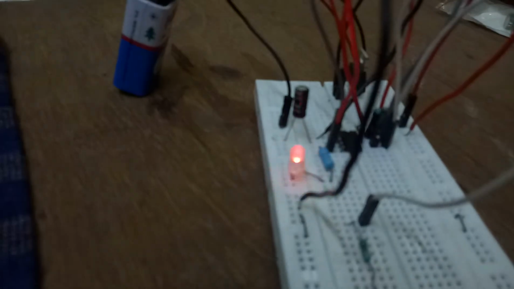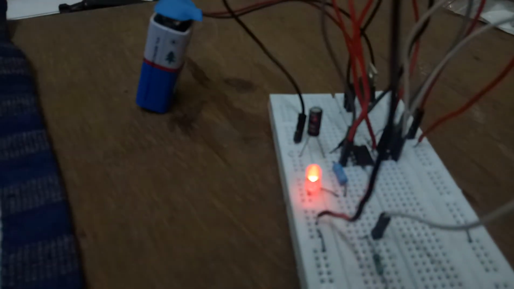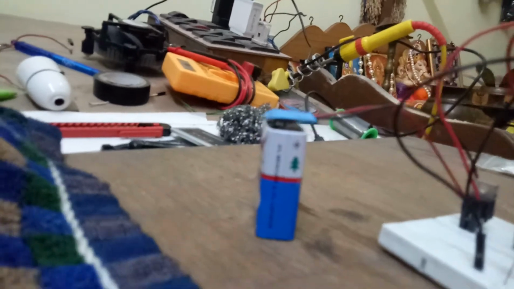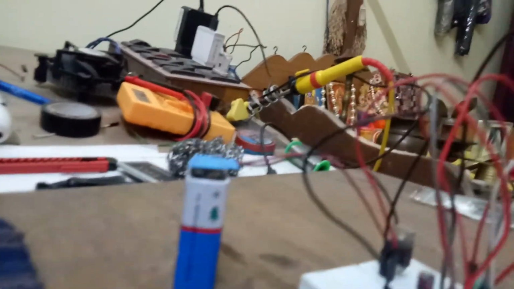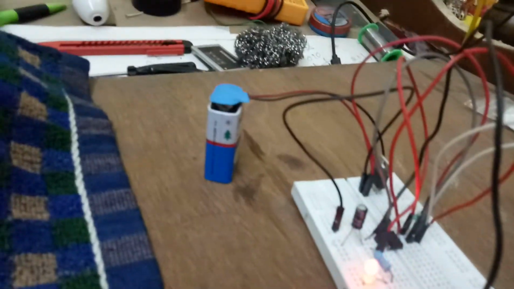As I said, it is blinking much faster, and I am using just a 4.7, no, it is maybe around 2.2 microfarads. It is a 2.2 microfarad capacitor, and here I was using a 10 microfarad capacitor before, so it was blinking that slow.